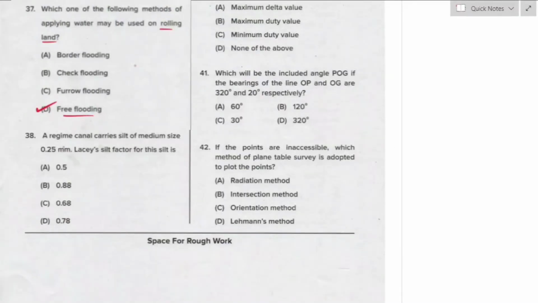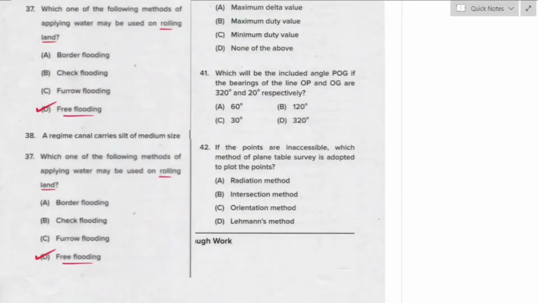Question number 38. A regime channel carries a silt of medium size of 0.25 mm. Lacey's silt factor for this silt is. According to Lacey's theory, the silt factor is given by the formula F is equal to 1.76 root D, where D is the size of the silt. So, silt factor will be 1.76 times the square root of 0.25, which is equal to 0.88. So, the right answer is option B, 0.88.